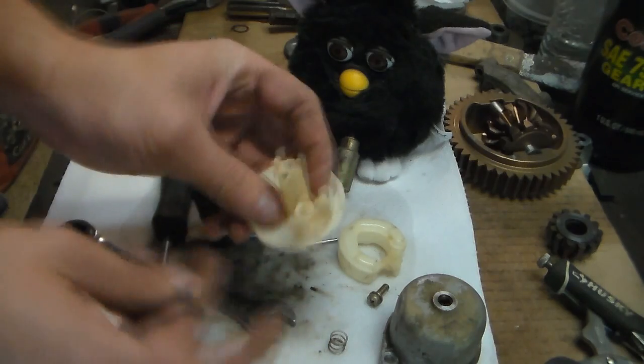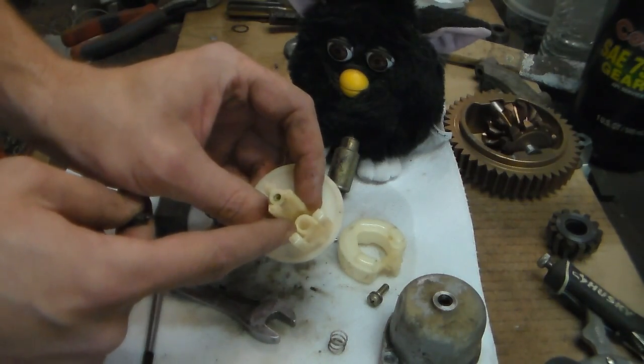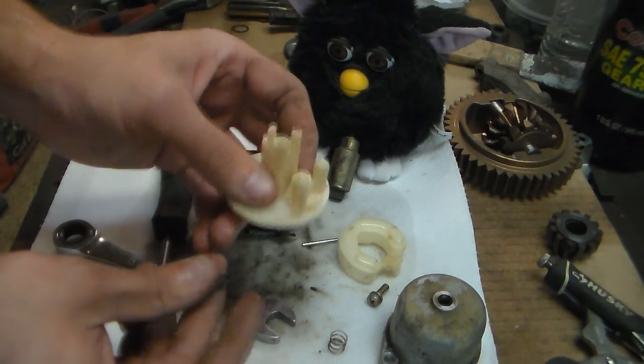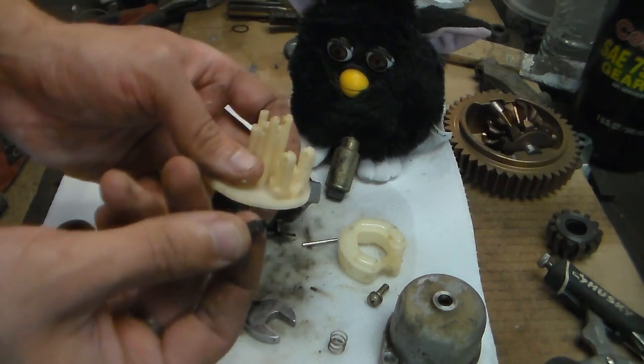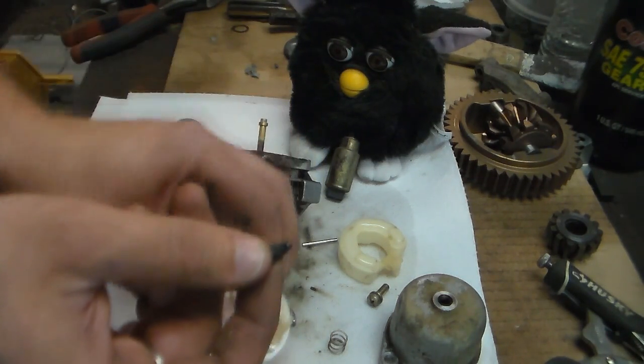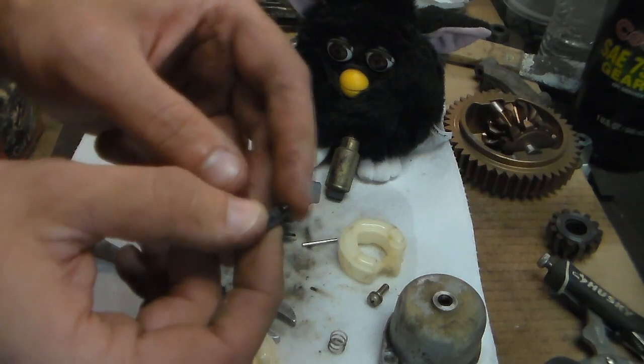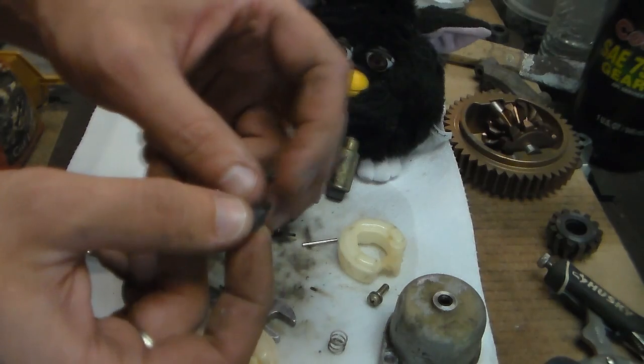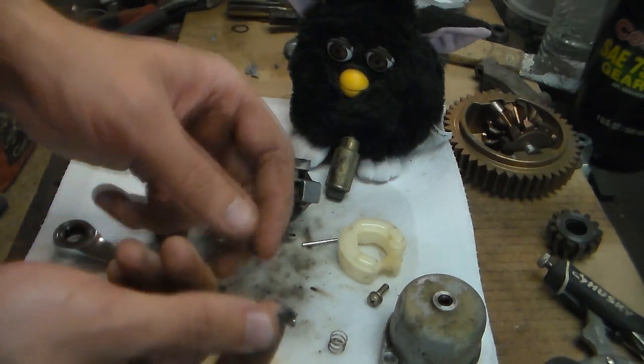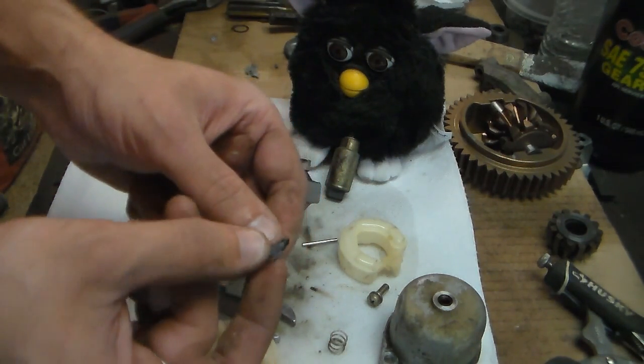So usually what I recommend is taking a Q-tip and cleaning that out really good with carburetor cleaner. If you have the chance to, I'd replace this needle valve. The rubbery ones can become porous with age. They can become brittle and actually snap off. I'd recommend just plain out replacing it.